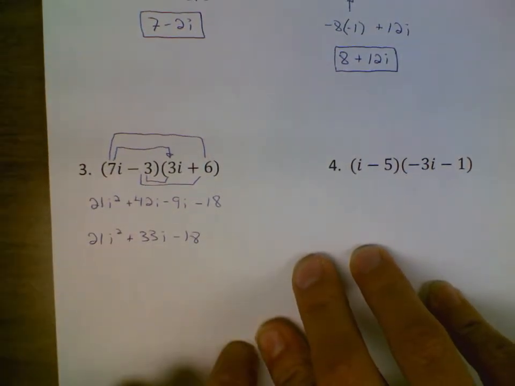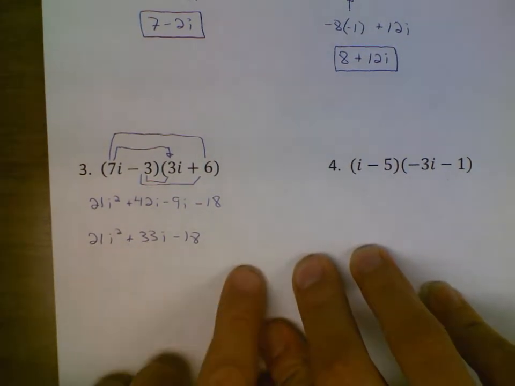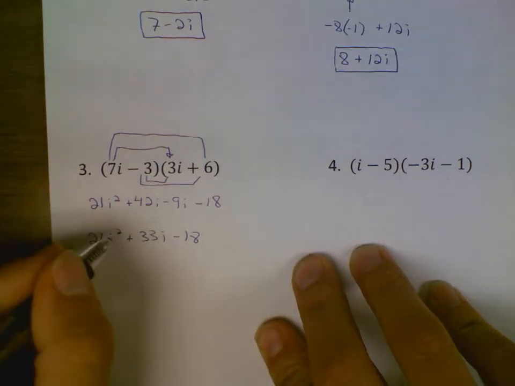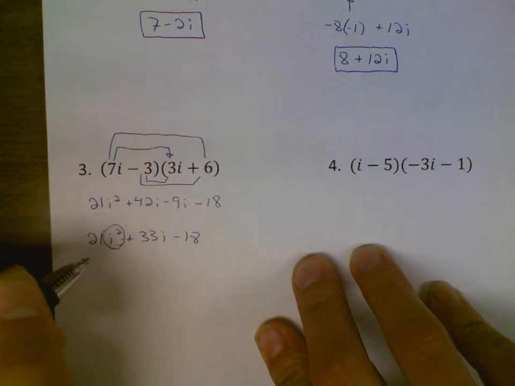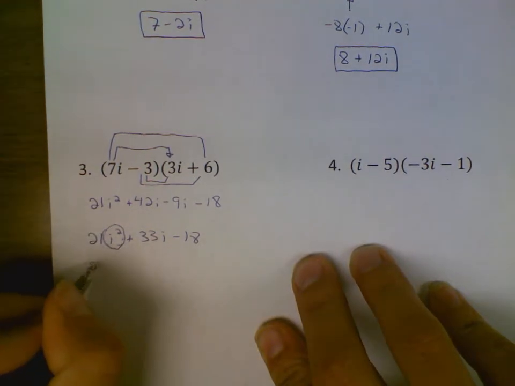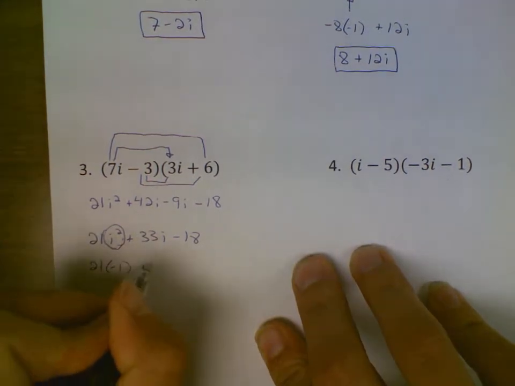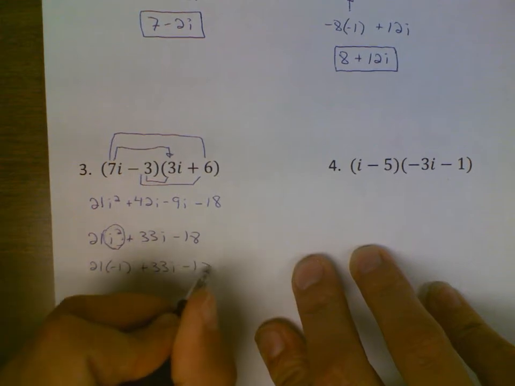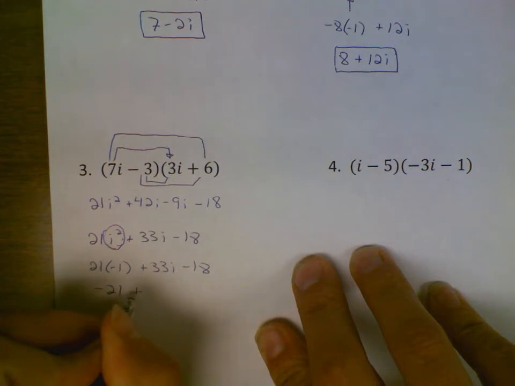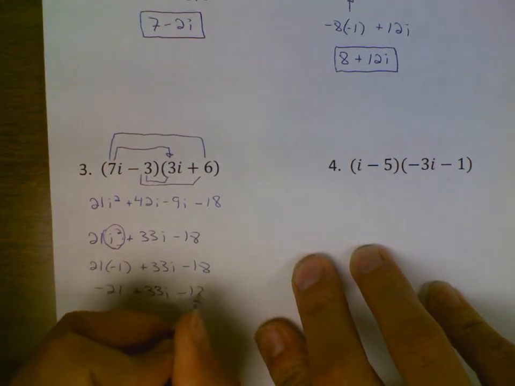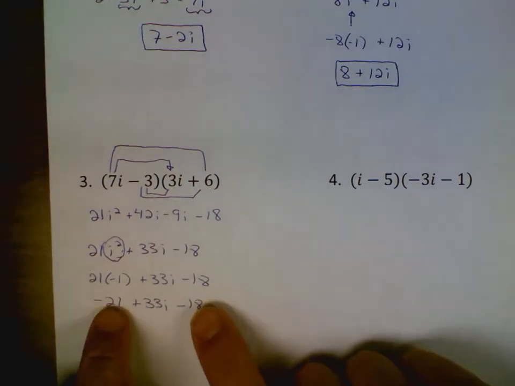Normally if these were x's, we'd be done, right? But remember that anytime you have an i squared like this, that's really a -1. So we get 21 times -1 plus 33i minus 18, and 21 times -1 is -21 plus 33i minus 18. Notice I have two numbers now that I can combine.